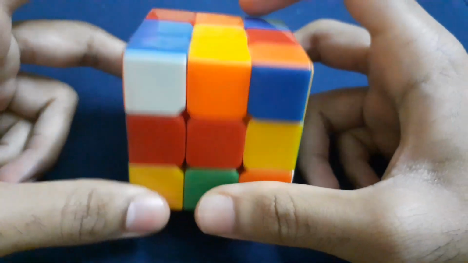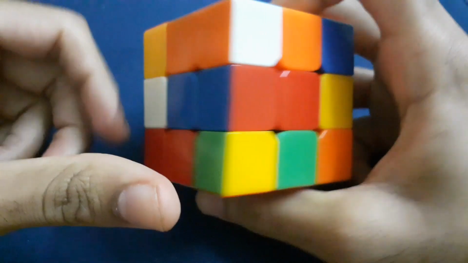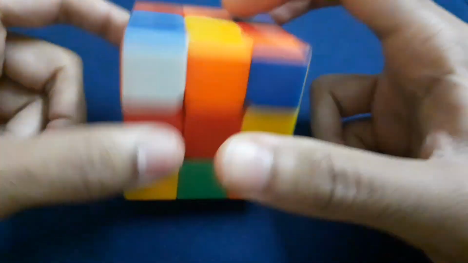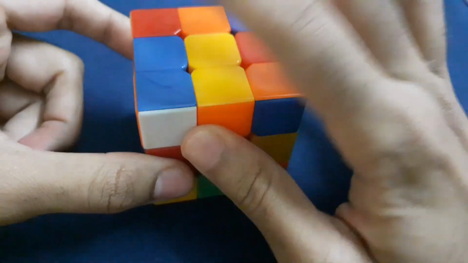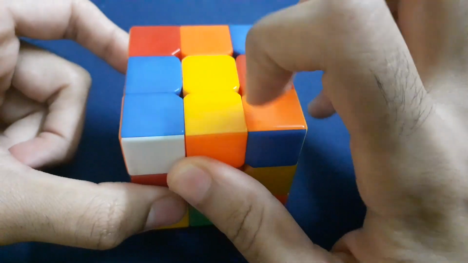Now that you've mastered notations, let's go ahead and finally solve the top portion of the cube. Let's start with an L across.